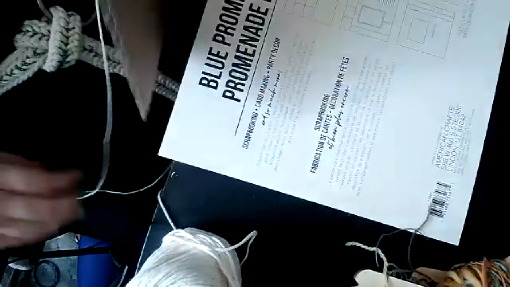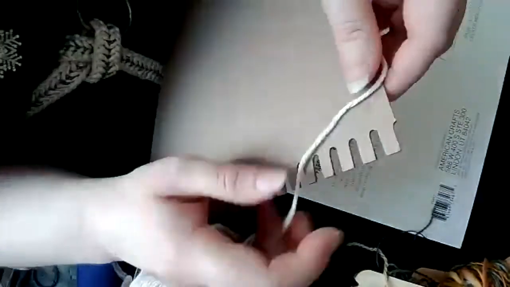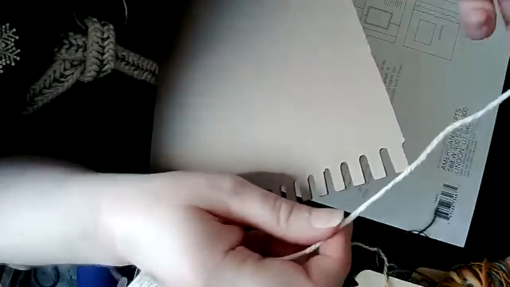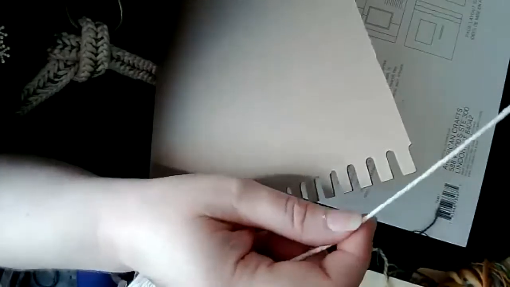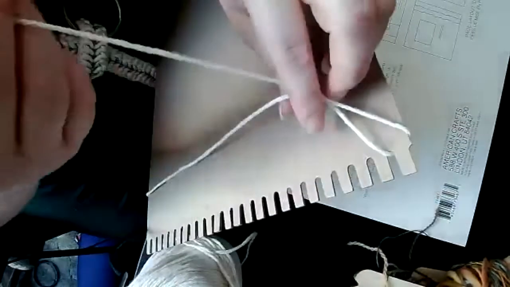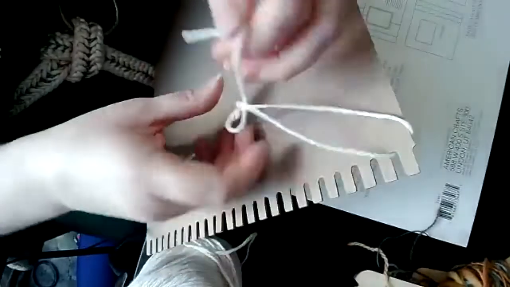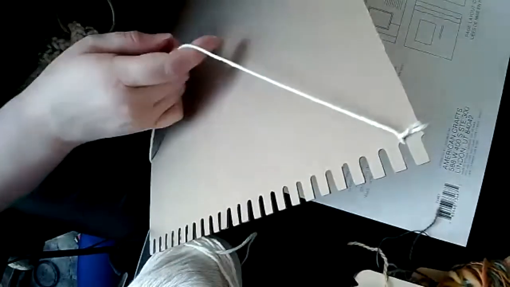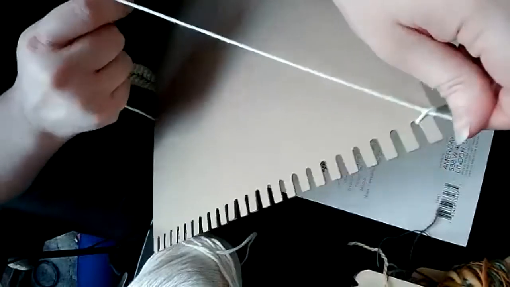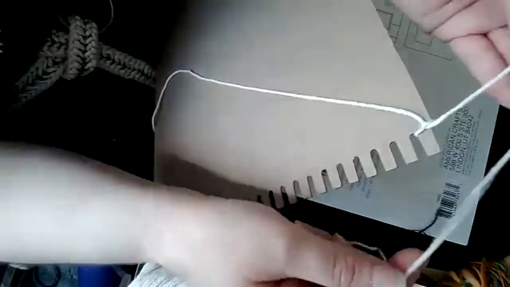So I'm going to show how I would start it on this and how I would start on a different loom. So with the cardboard loom, I'm going to leave a tail because I'm going to weave that in at the end. And I'm going to tie a knot around my first peg. Some looms that you have are going to have actual pegs. Some will have nothing. You can actually just use a picture frame without the glass in it.